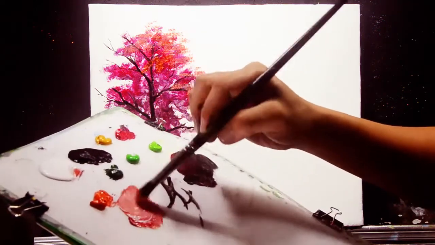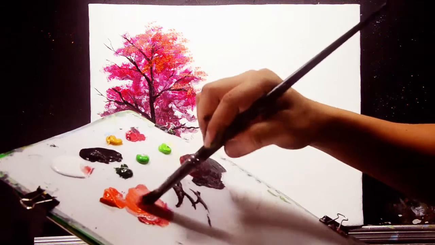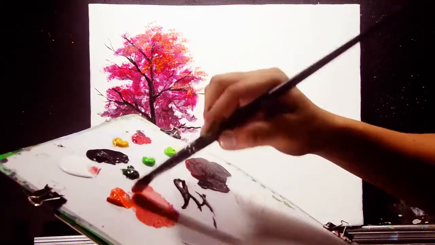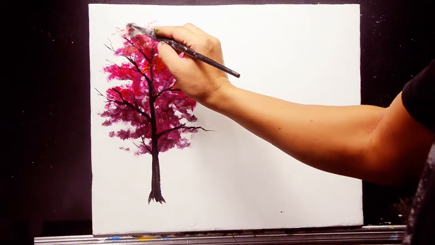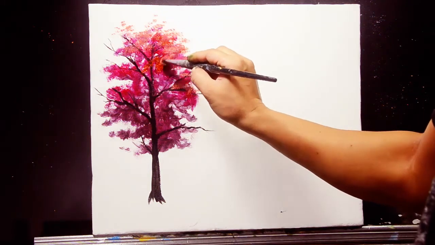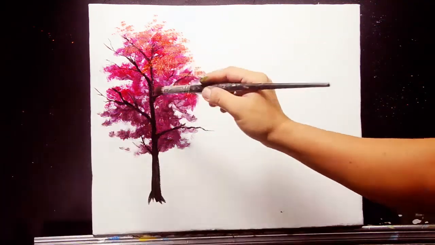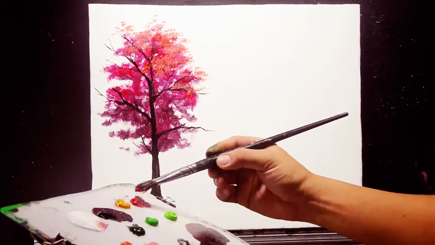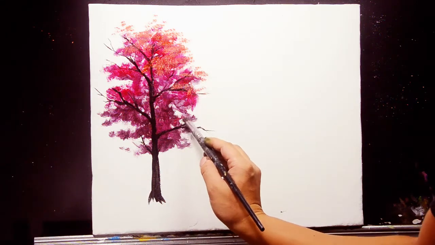Just add more titanium white to the orange yellow and the crimson red that I mixed. Then at the bottom area of this tree, I'm going to directly paint the crimson red.